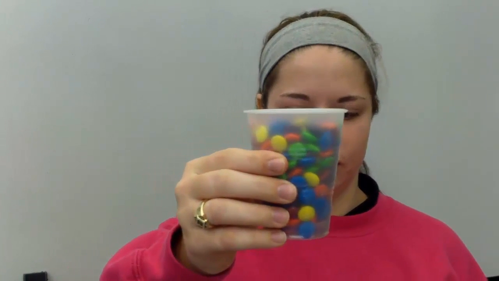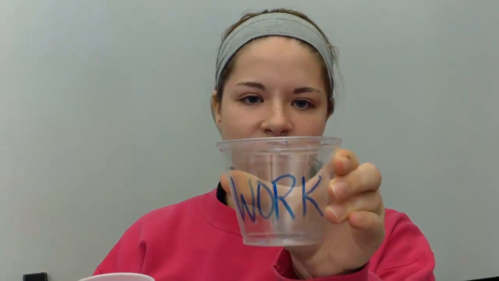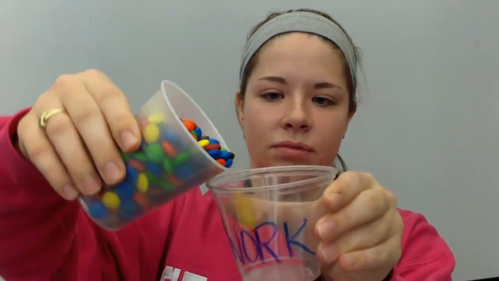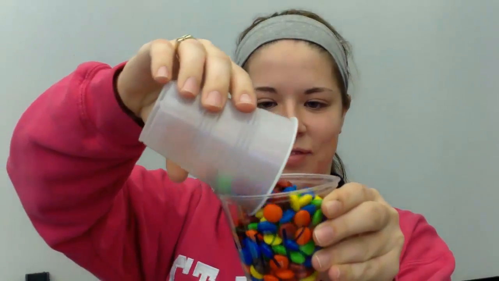So let me set the scene for you. Let's say you've decided that you want to climb to the top of a hill. You're going to have to exert some force to climb to the top of that hill. You're going to have to move through a distance. That's work. And so Katie is going to take some of that energy that's available and do work. So she's used all of her energy.